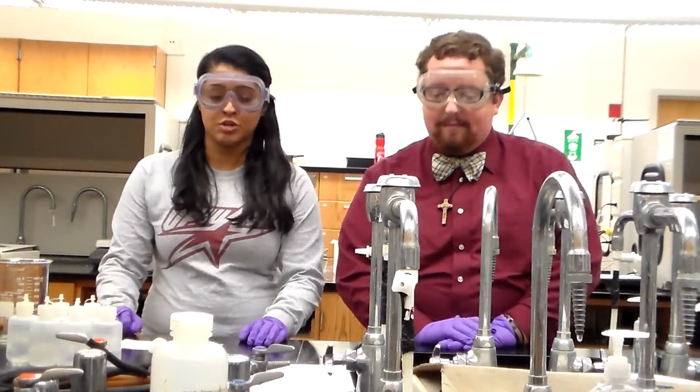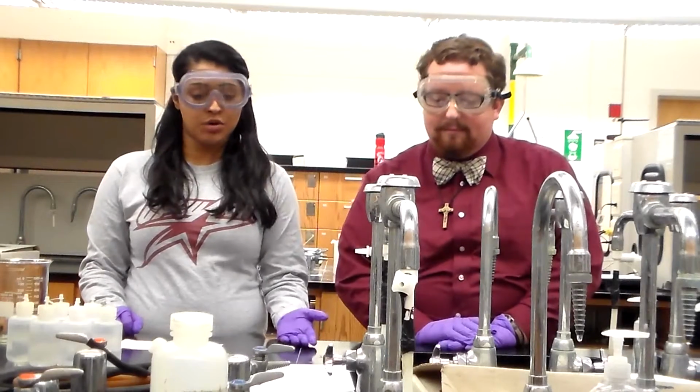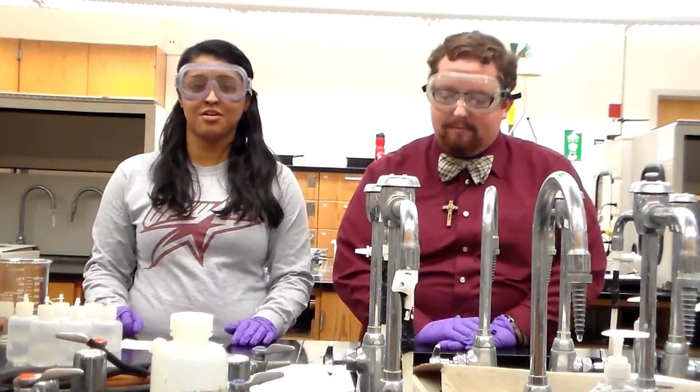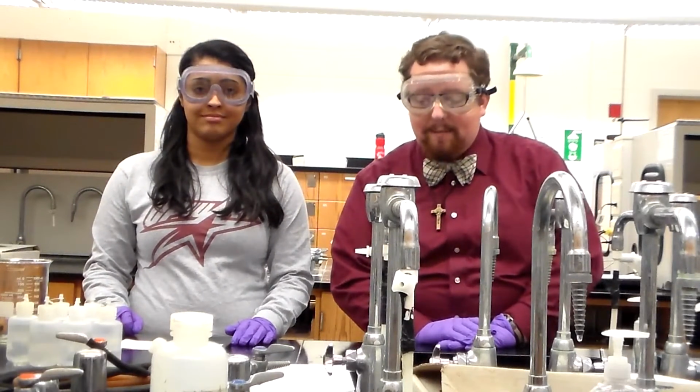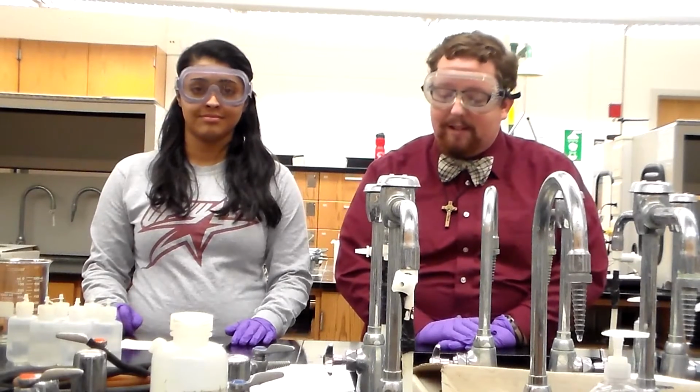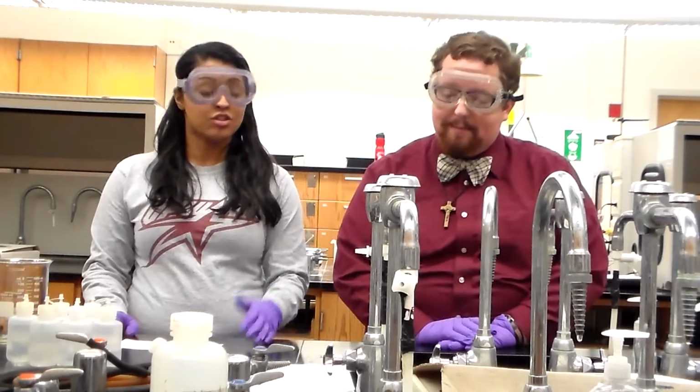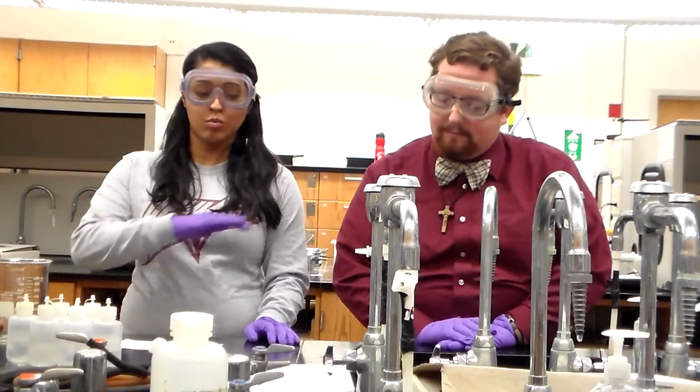In today's lab, you will be determining the identity of unknown amino acids by using paper chromatography. Chromatography is a method to separate mixtures based on their differences in affinity for the mobile phase and the stationary phase. The mobile phase is solvent that will move up the stationary phase, which is the paper.